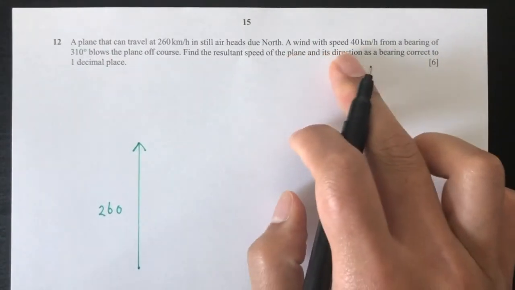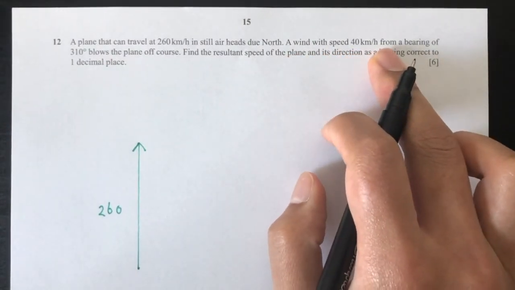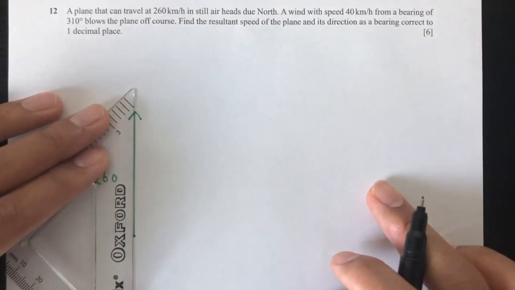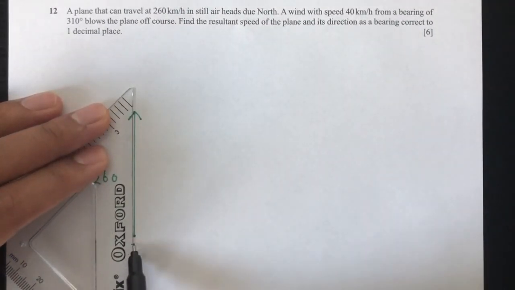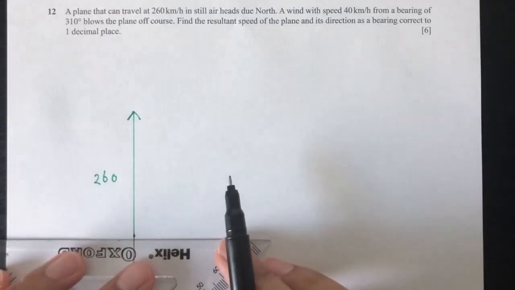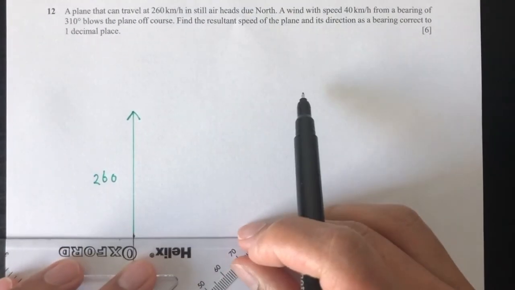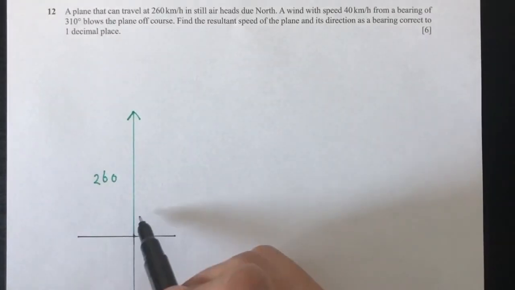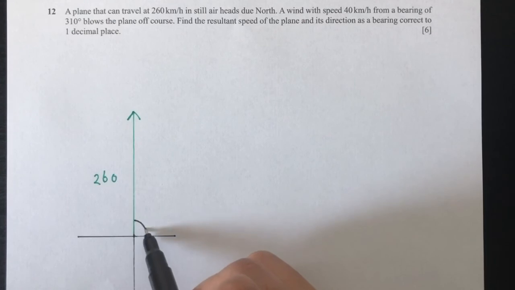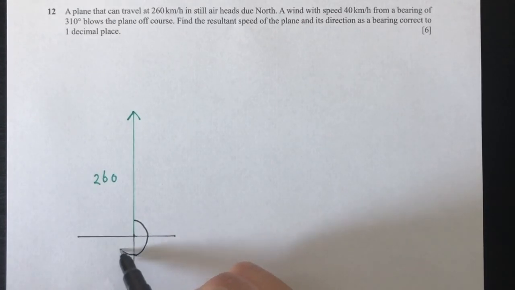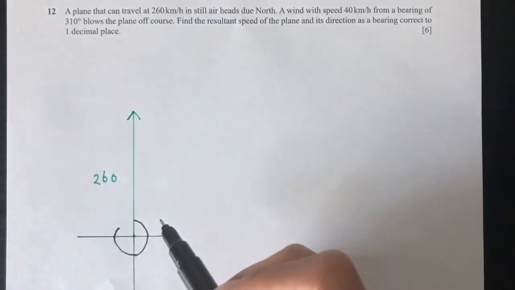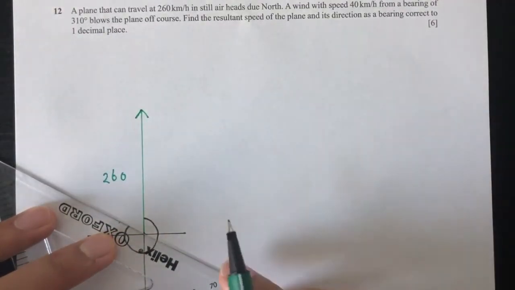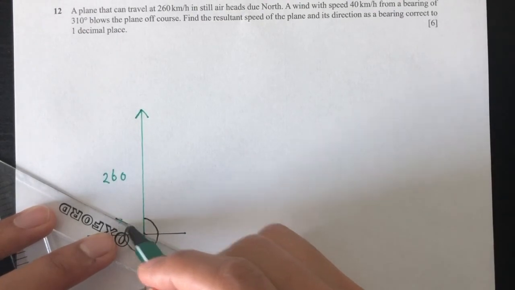Now a wind with a speed of 40 km per hour from a bearing of 310. So how do you find a bearing? We have to use this north line to find the bearing of 310. I'll just continue this line. This is your east and west. Now a bearing of 310 will start here. That will be 90, 180, 270, and 310 will be about here, in this direction. Now it is from this direction, so it has to be going downwards.